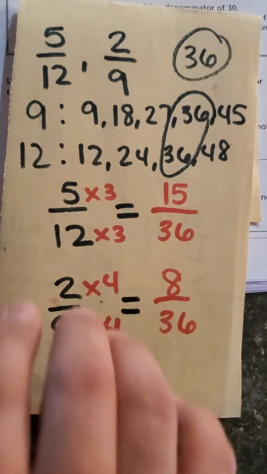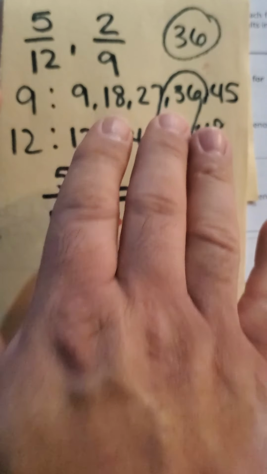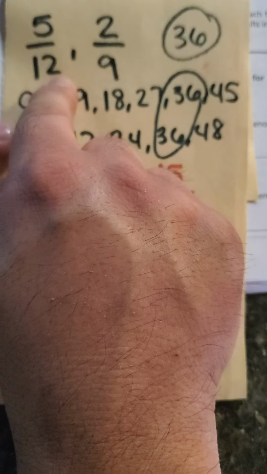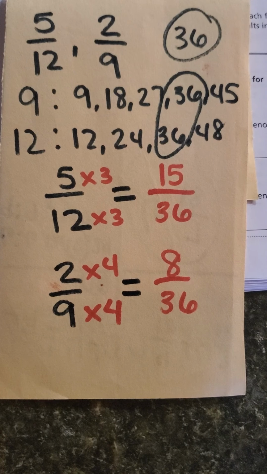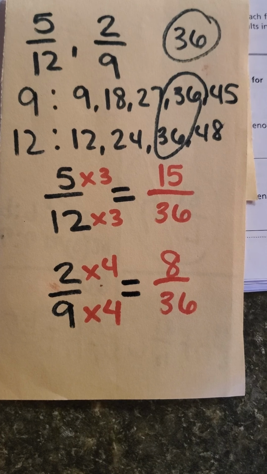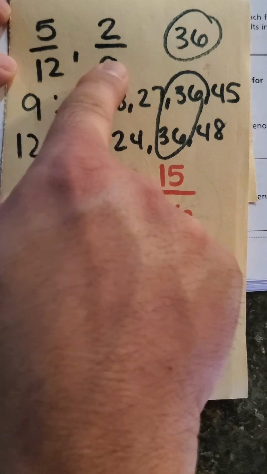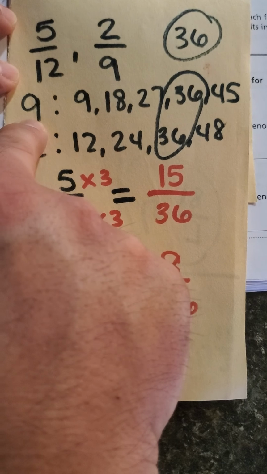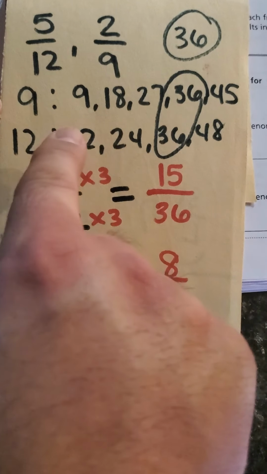So I have 5/12 and 2/9 here, okay? All the work's already done here, but I'm going to show it to you in steps, all right? The first step was to write out my multiples for 12 and 9. I wrote out my multiples for 9, not all of them, but a pretty good chunk of them. 9, 18, 27, 36, 45. And then for 12, I have 12, 24, 36, 48. Okay, wrote out my multiples for my denominators. Like I said, I like to start with the smallest number first. You can do it either way, and then I write out my multiples, all right?